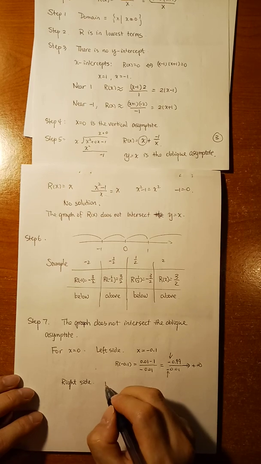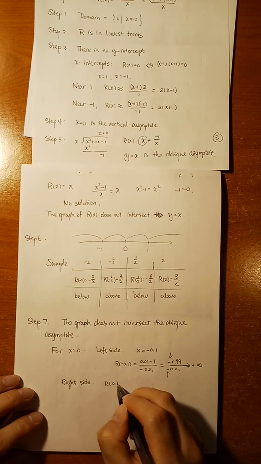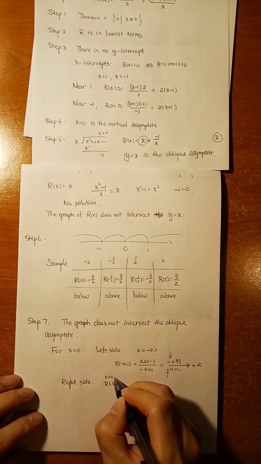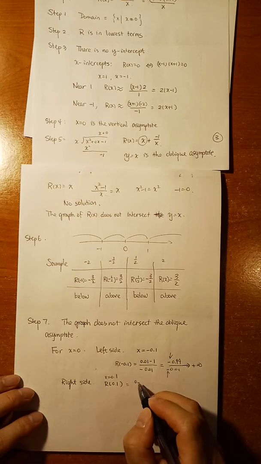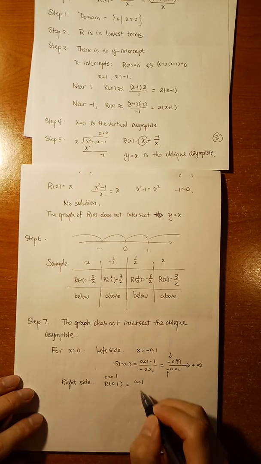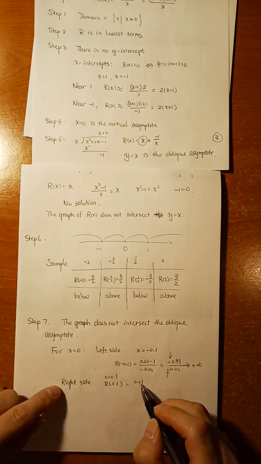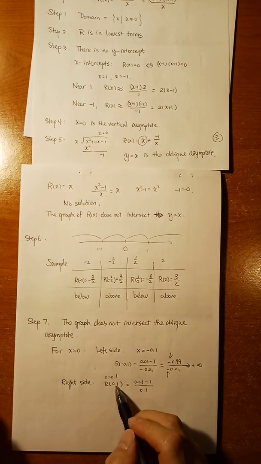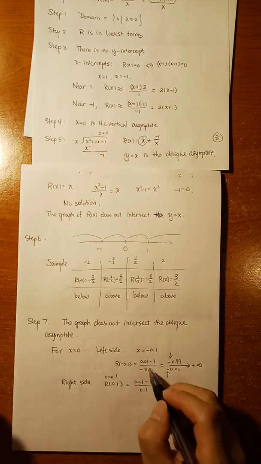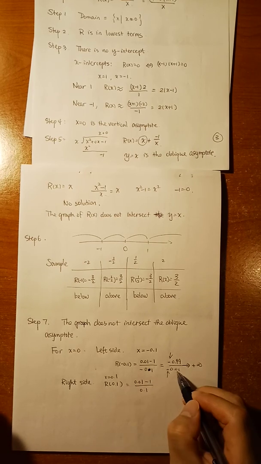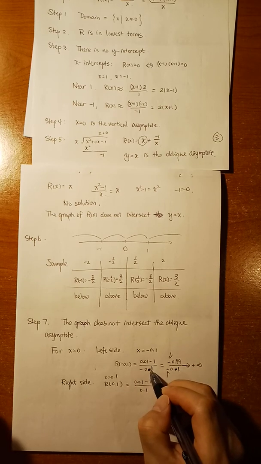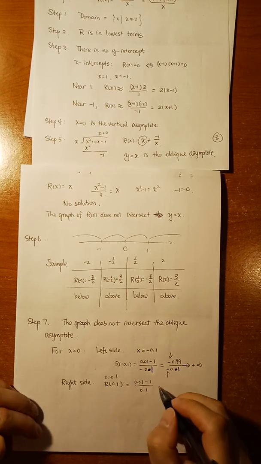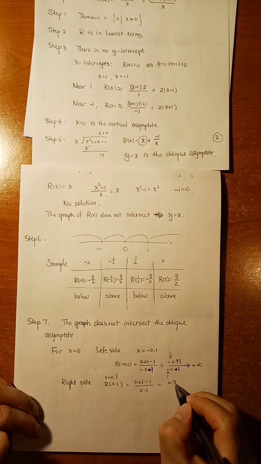The right side, let's see, r of 0.1. Right side, x is 0.1. Then it is 0.01, a square. Remember, you have a square, so this is 0.01 minus 1, and the denominator is 0.1. Denominator is x. That's my bad here, there's no second 0. It's just 0.1. So it is -0.99 over 0.1.